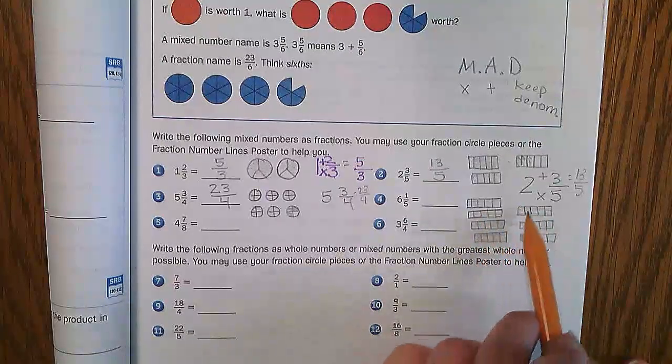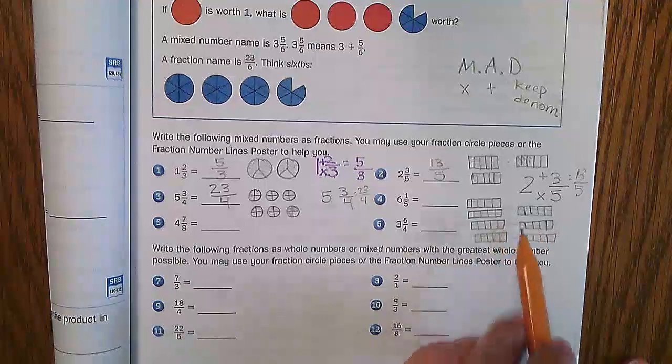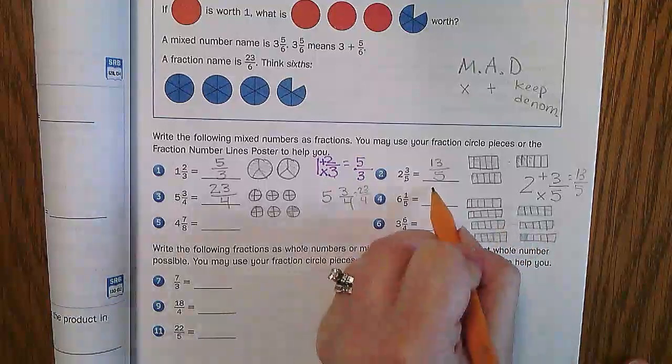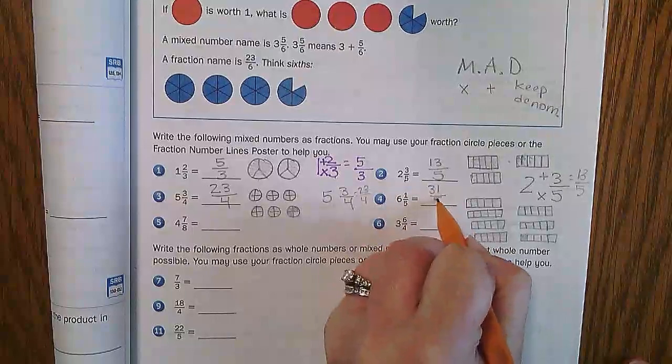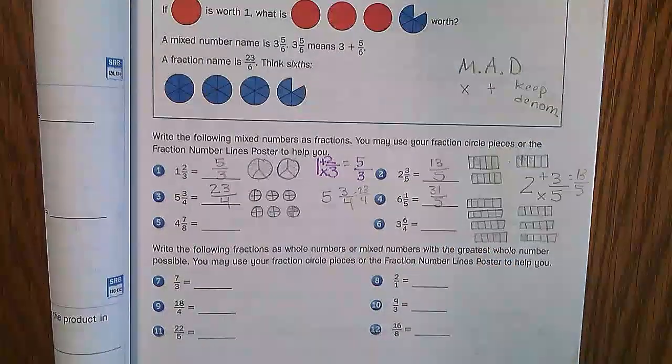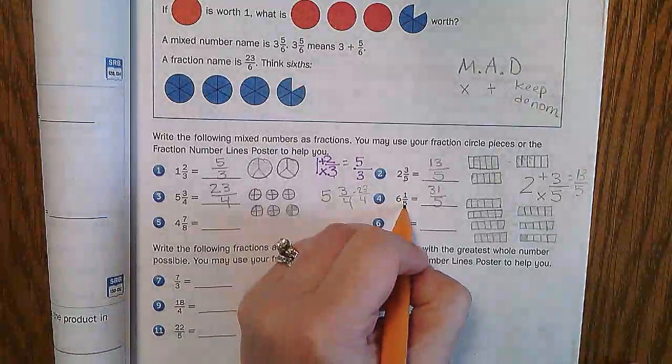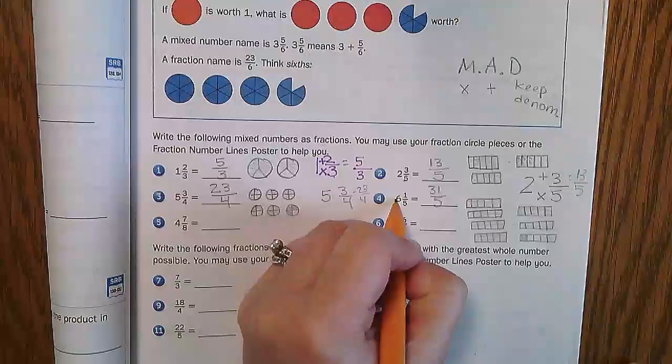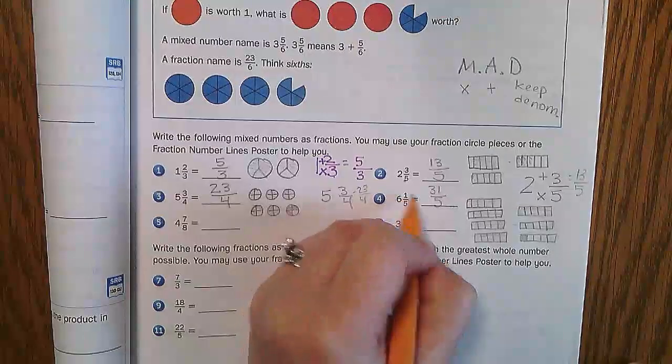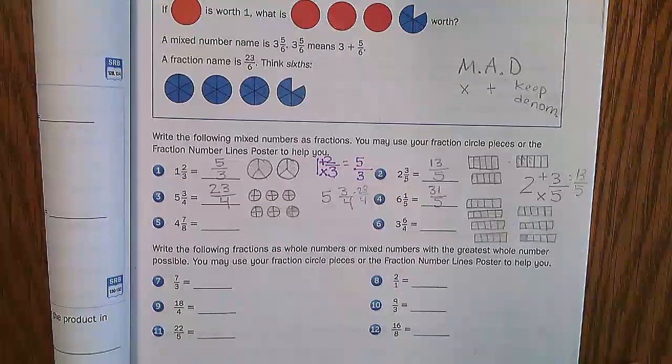So I know that 6 times 5 is 30 little fifths, plus 1 more is 31 fifths. Or I can do the math strategy. 5 times 6 is 30. 30 plus 1 is 31. I would get 31 fifths.